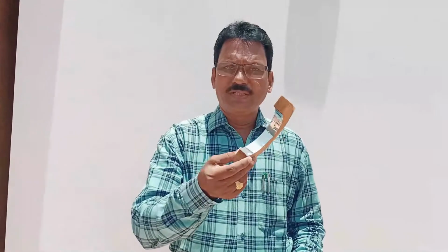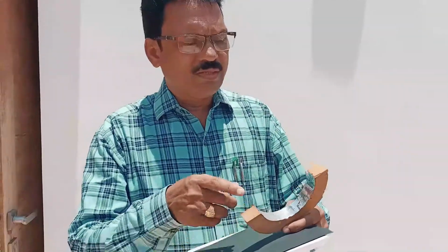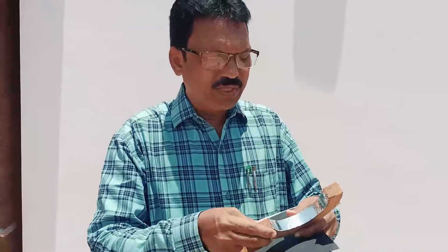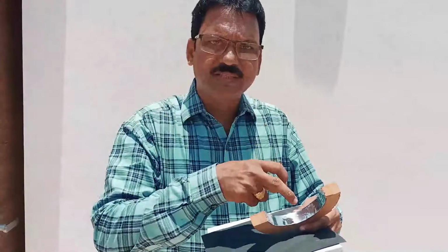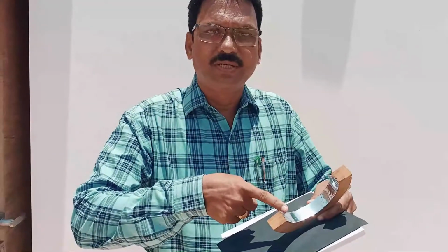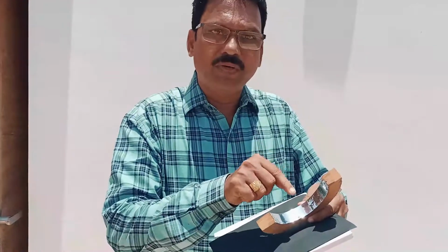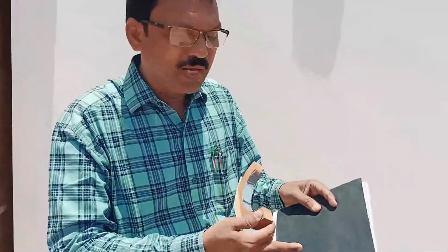This is parabolic dish. As the name indicates, the solar radiation collecting surface area is in the form of parabolic dish. So when the sun radiation is incident, then the entire solar radiation is reflected and focusing at the focal point of this parabolic dish. So if we place the absorbing receiver at that focal point of this parabolic dish, then we will get high temperature. So that we will see by using the black paper.